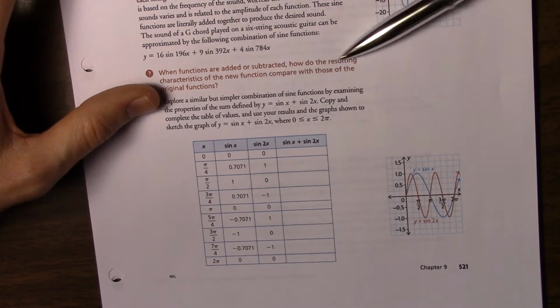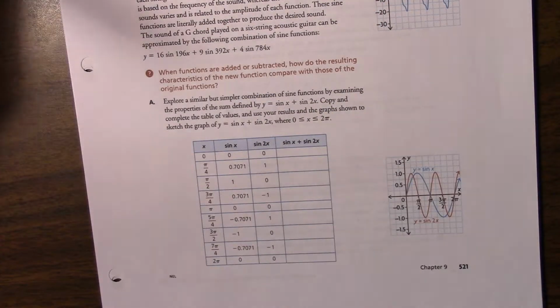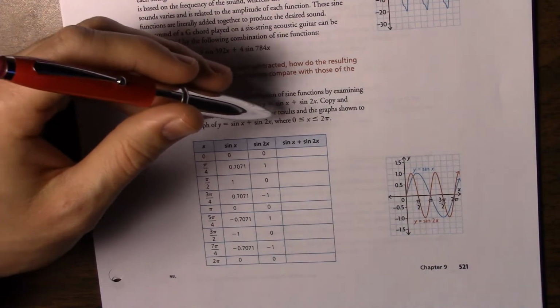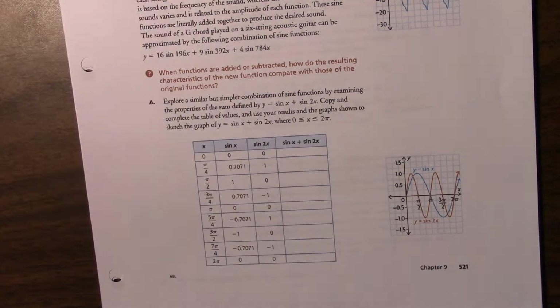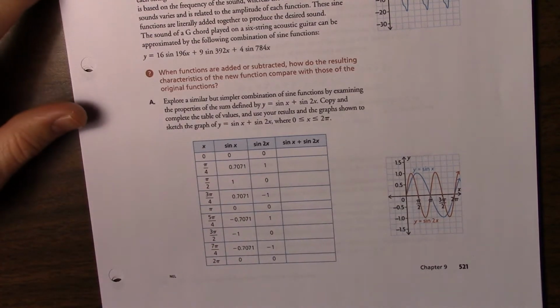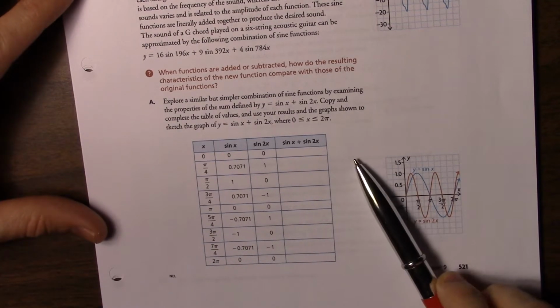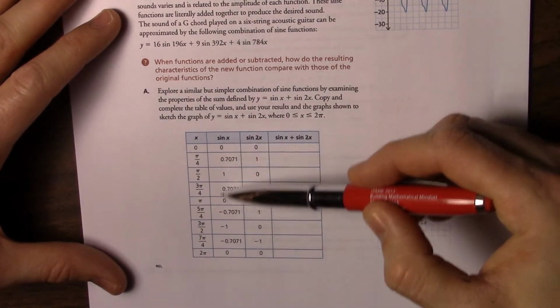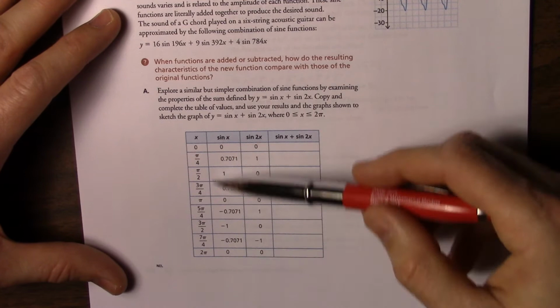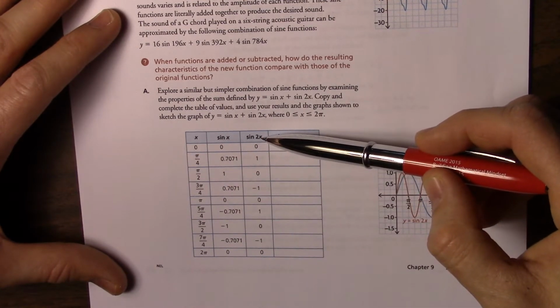Examining the properties of the sum. Copy and complete the table of values and use your results and the graph shown. No sketch. The graph of y equals sine x plus sine 2x, where x is between 0 and 2 pi. So this is our sine x graph. We know all these values, or we should know all these values, and the same goes for our sine 2x values.